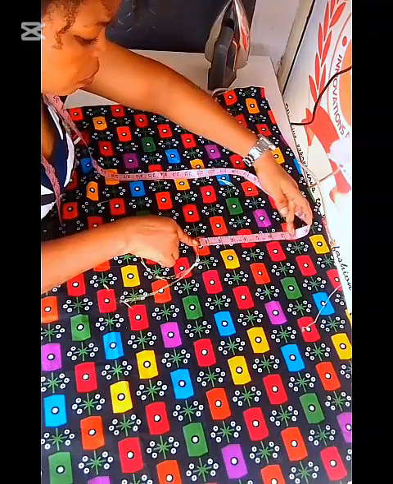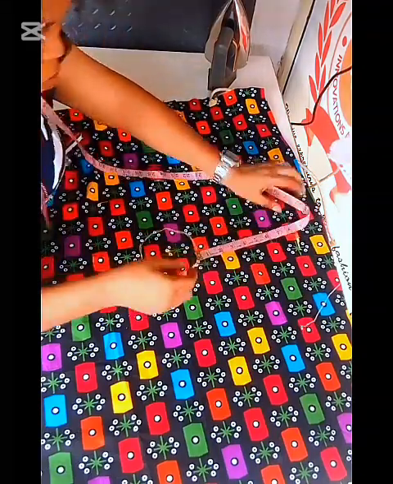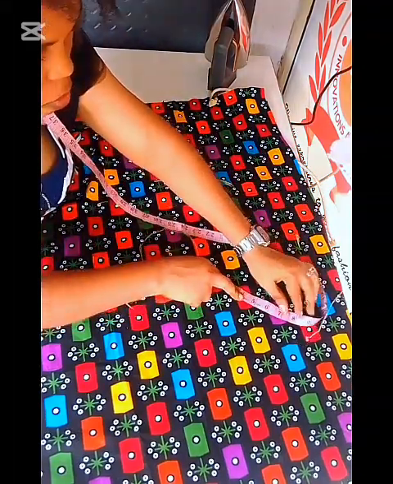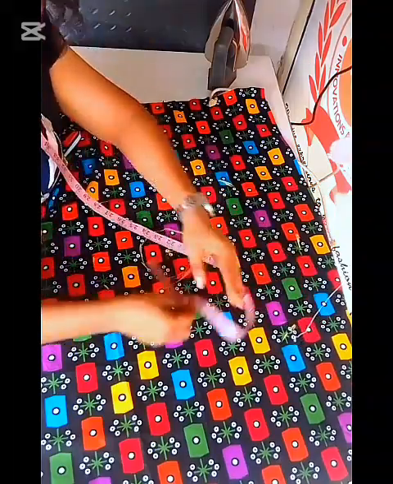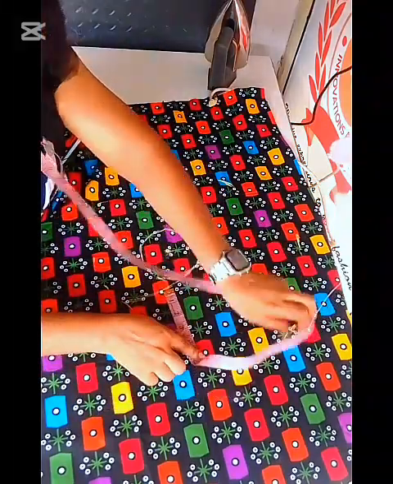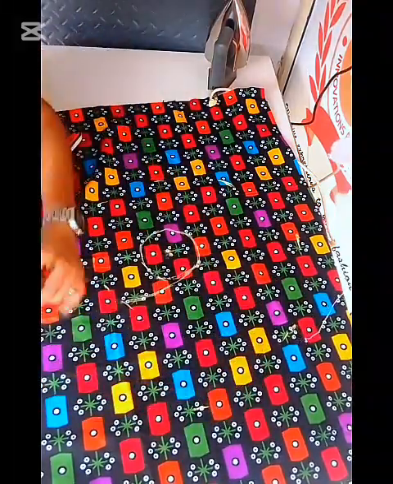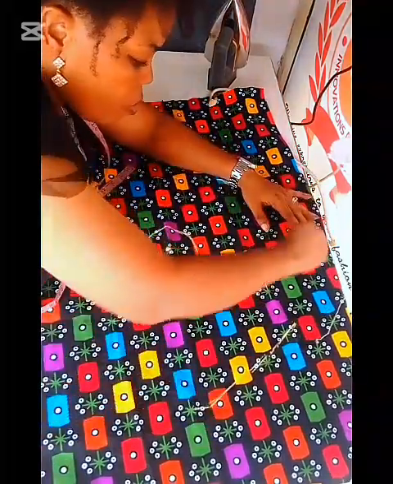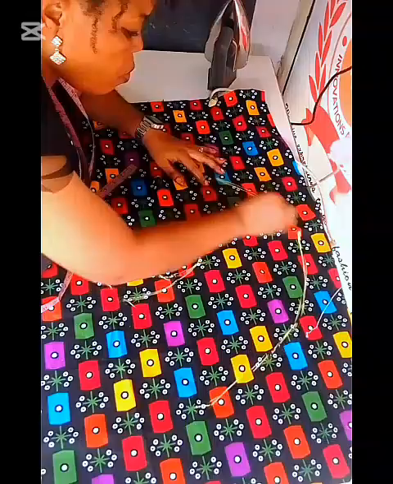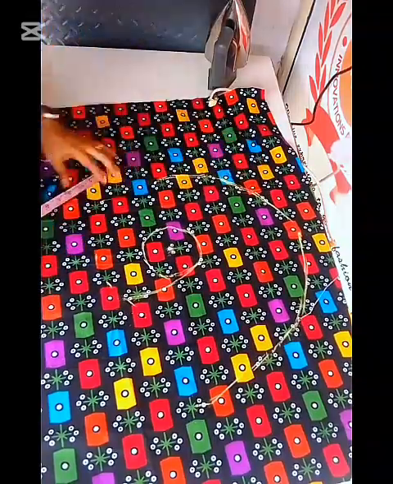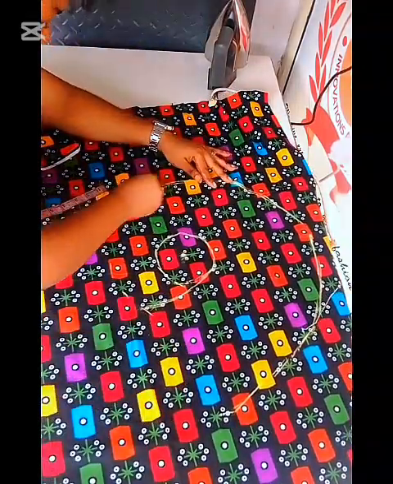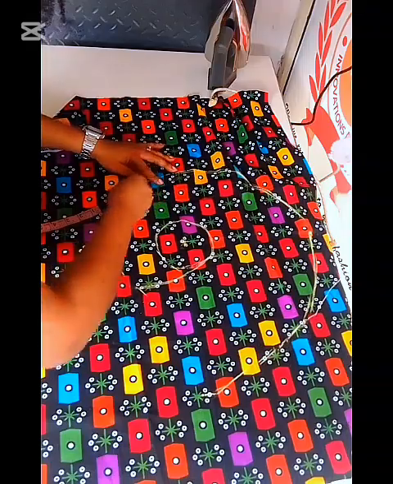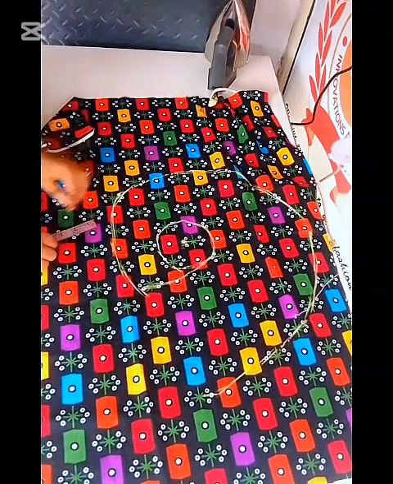So for instance, if I want my flounce to be 5 inches, I can start by first marking 3 inches on one quadrant of the fabric, and then as I'm going, I will increase it to 5, which is how wide I want the flounce to be. Then I continue measuring my 5 inches like that.